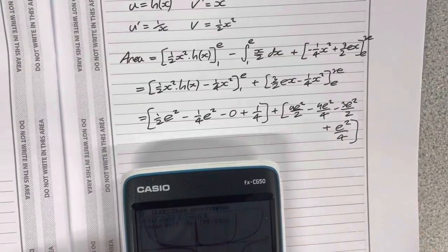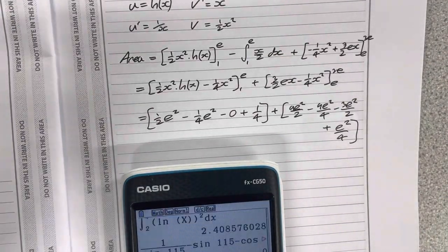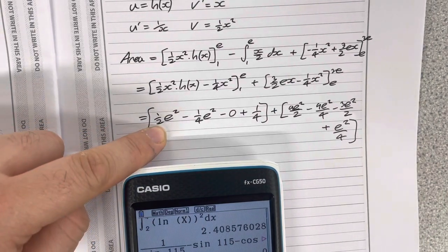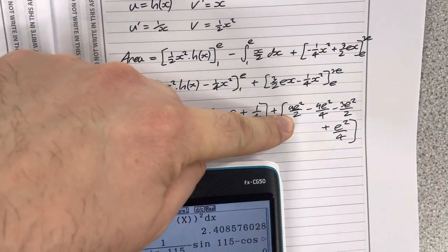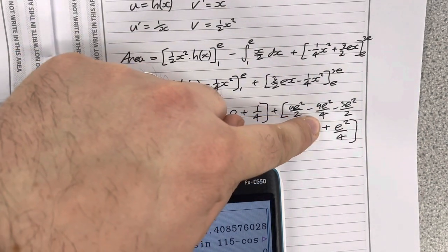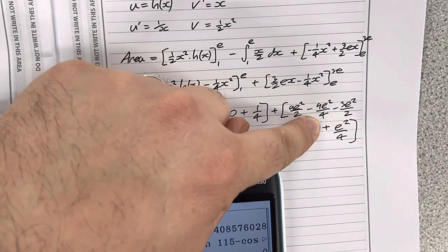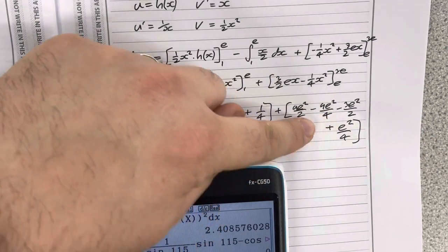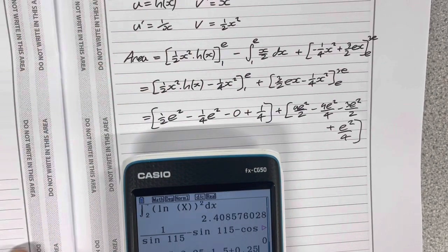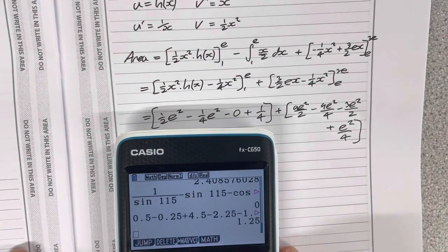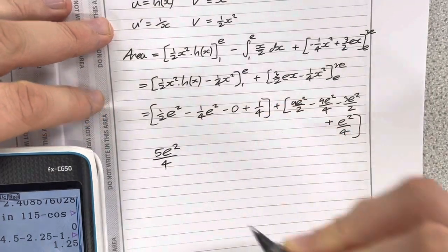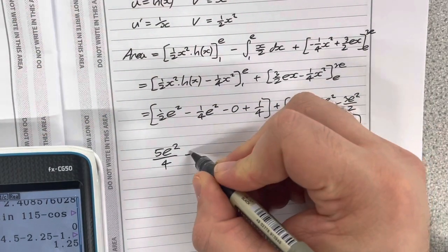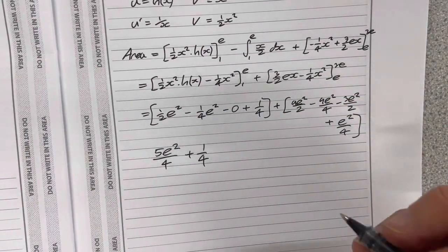Okay, so the coefficients of e squared then. Let's go back to my computation mode. So we've got a half, minus a quarter, plus 4.5, minus 2.25, minus 1.5, plus 0.25. Okay, so I think that's the coefficient, which is 1.25, or if you like, 5e squared on 4, and plus the quarter. It says rational numbers to be found, so that's reassuring.